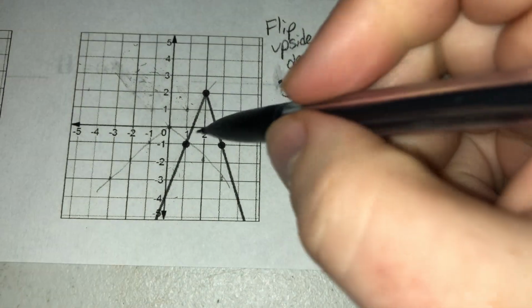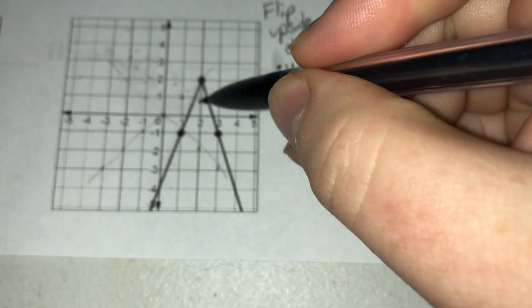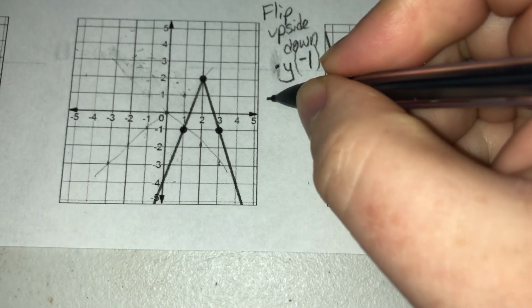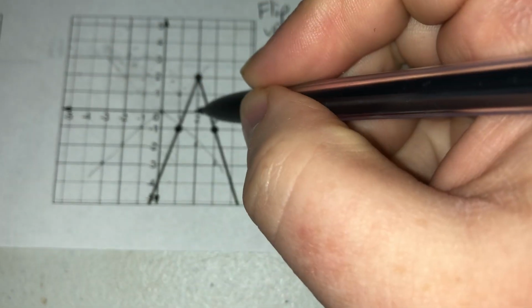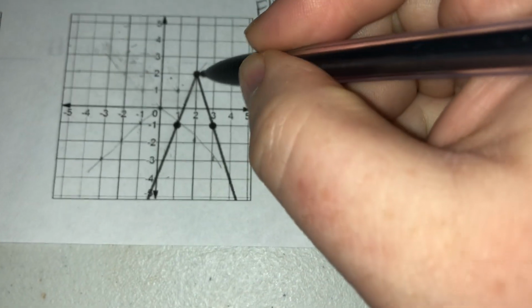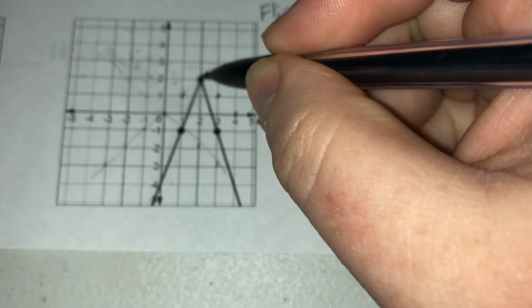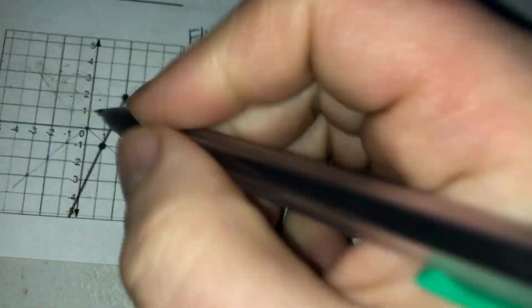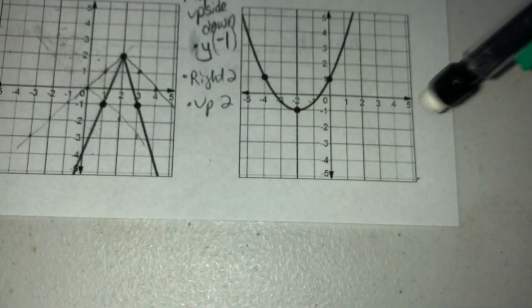Great. What else do I need to do? It looks like I'm going to need to take this vertex and move it to the right 2 and up 2. So let's jot that down: right 2, up 2. If I make that shift, it'll be here, but I haven't changed the width of the V at all. It's still going to be down 1 over 1, down 1 over 1. So let's get rid of this part of it.